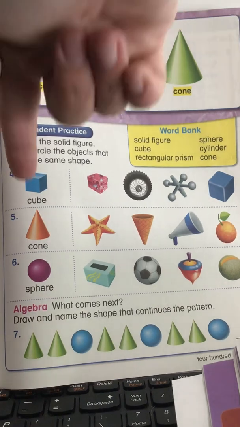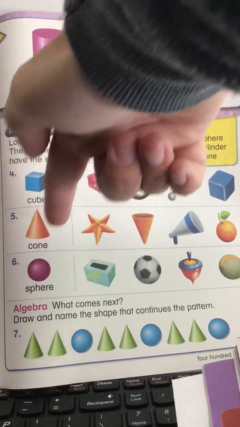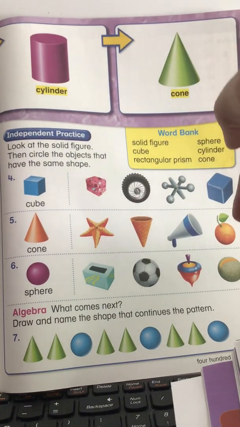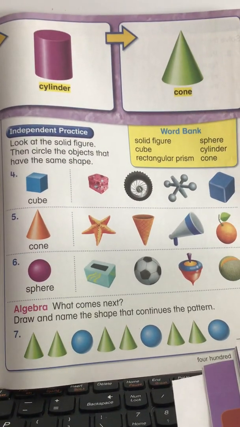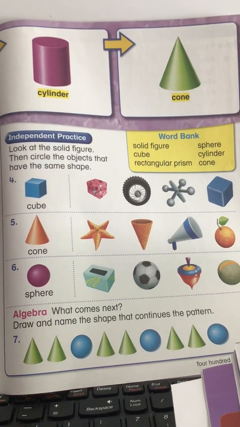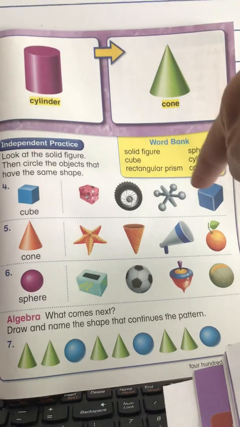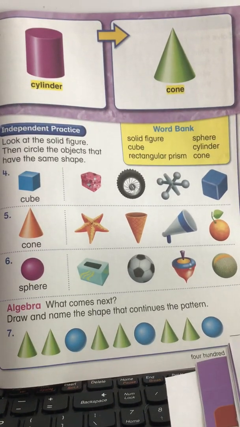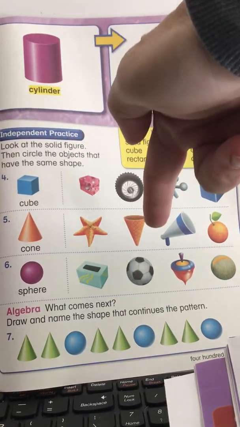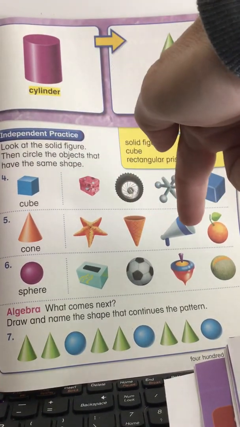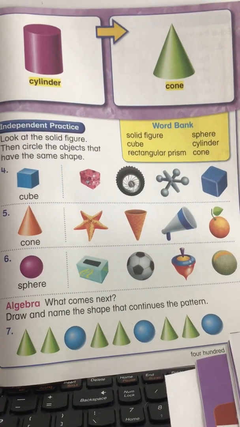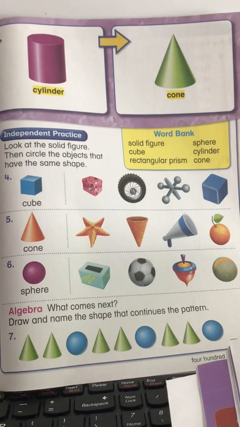Number 5, a cone shape, pointed and then flat on the other side. We have a starfish, an ice cream cone, a megaphone, and an orange. Which ones are the same shape as the cone at the beginning? The ice cream cone and the megaphone. Number 6, again with the sphere, we have a tissue box, I think, a soccer ball, a top, and some type of melon there. Circle the ones that are the same shape as the sphere.